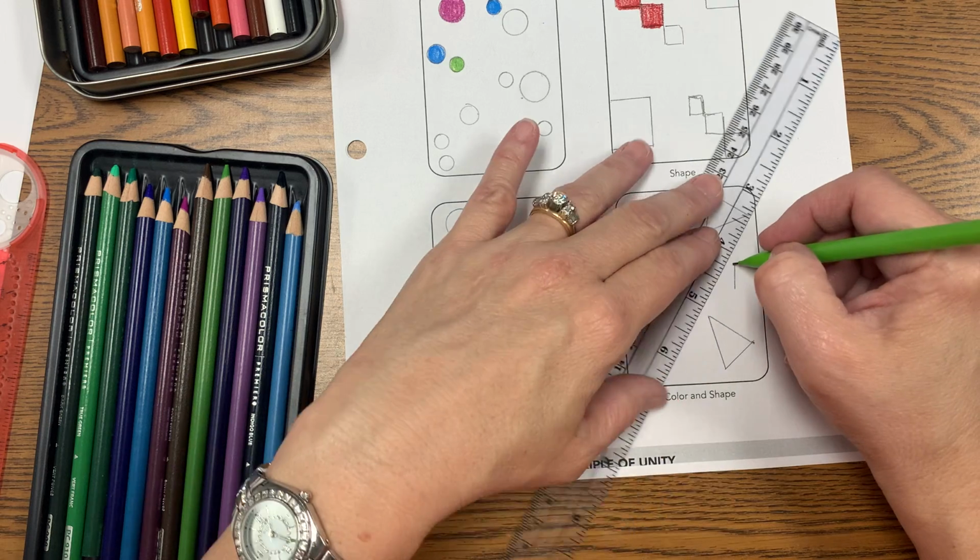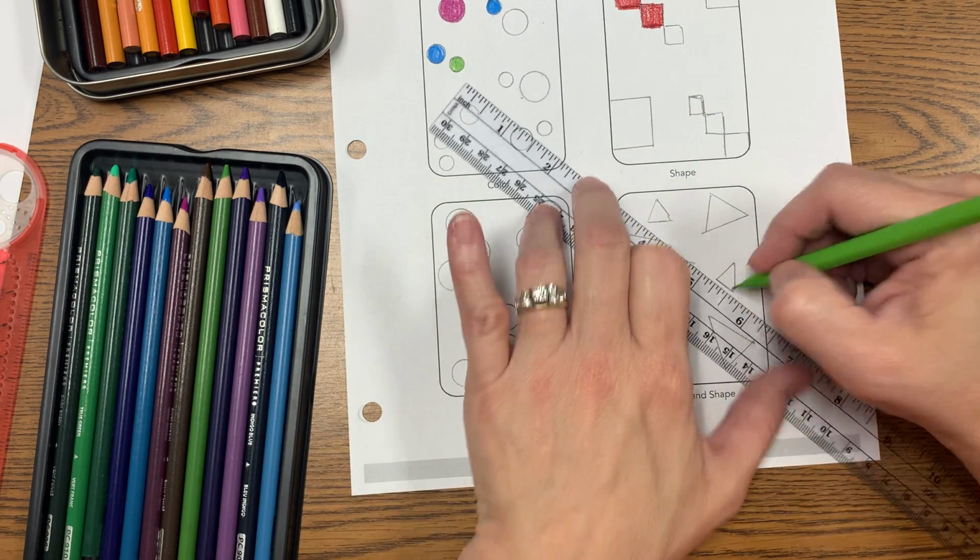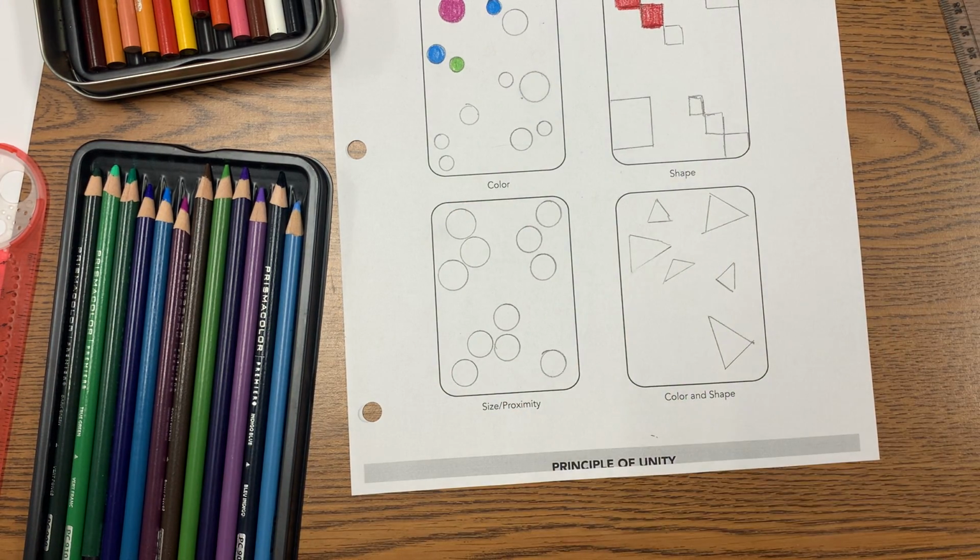All right. Let me know if you have any questions for your unity, and I would finish filling that up at the bottom.